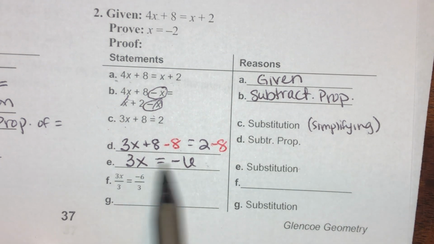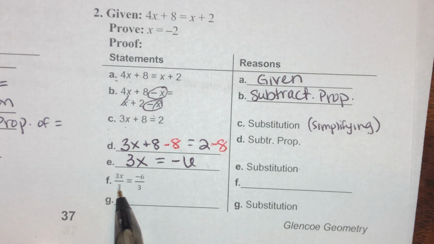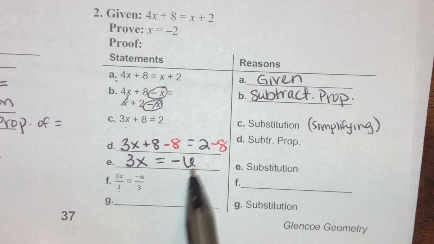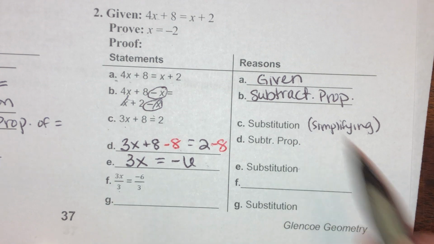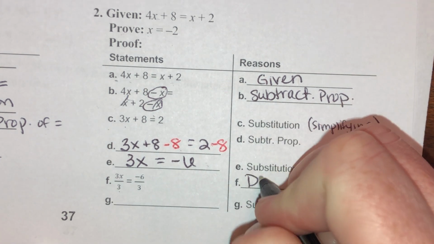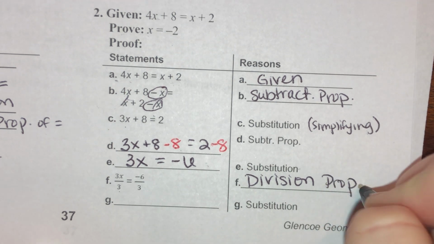And the next thing I need to do here is get rid of this 3. Right now it's x times 3, so to get rid of times 3, I'm going to divide by 3. So I got to do the same thing on this side of my equal sign. So they show this here. When I divide both sides to keep both sides equal, that's the division property of equality. I'm just going to write the division property.